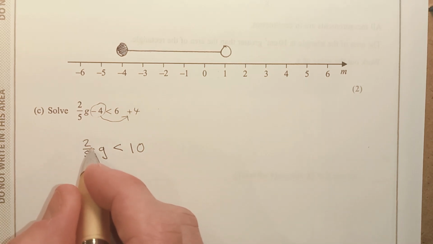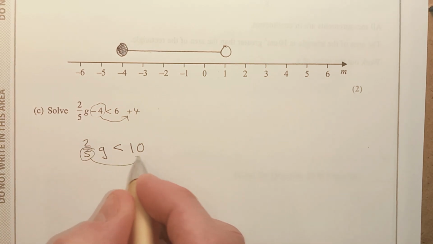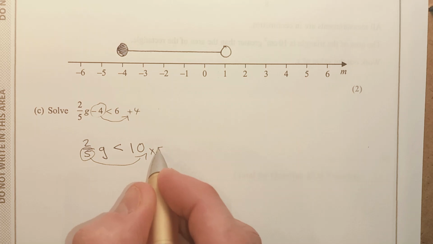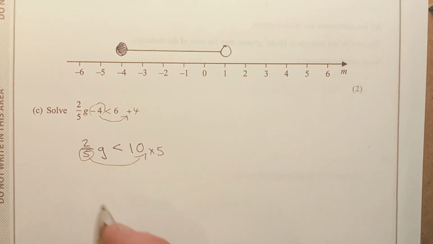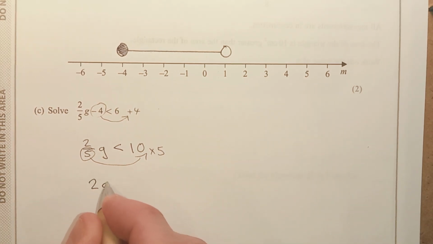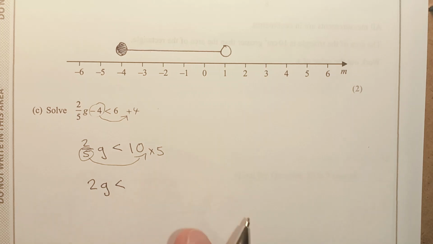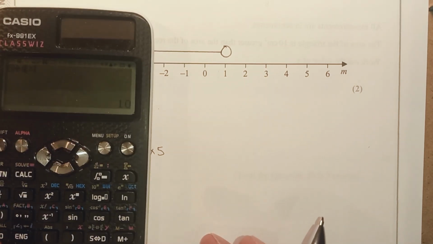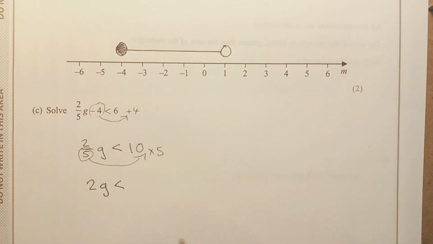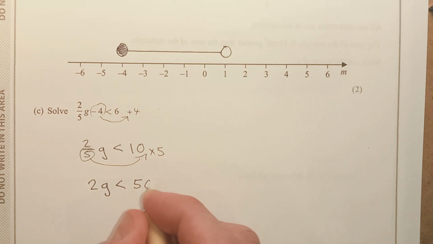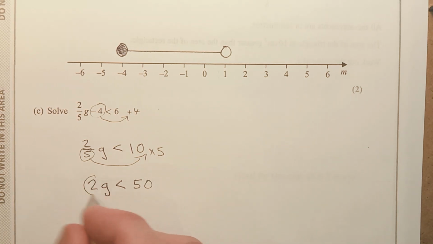So we're dividing by 5 at the moment. So we move it across. It's going to become multiplied by 5. So we've still got the 2g. 10 times 5 becomes 50. Okay, now we want to get rid of the 2.